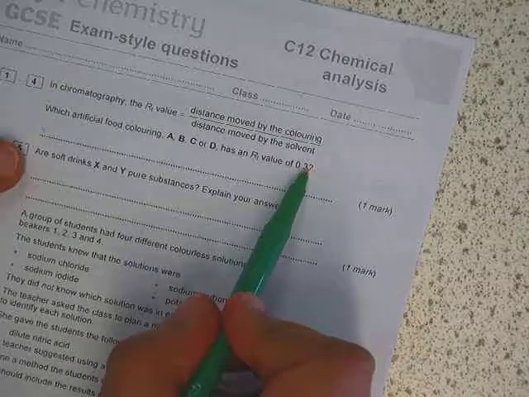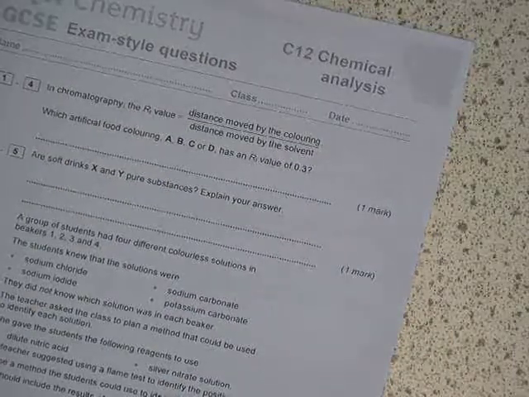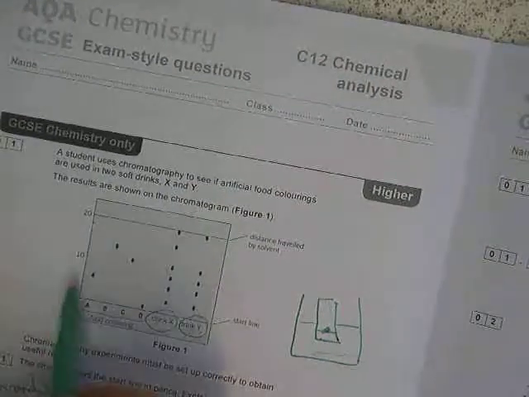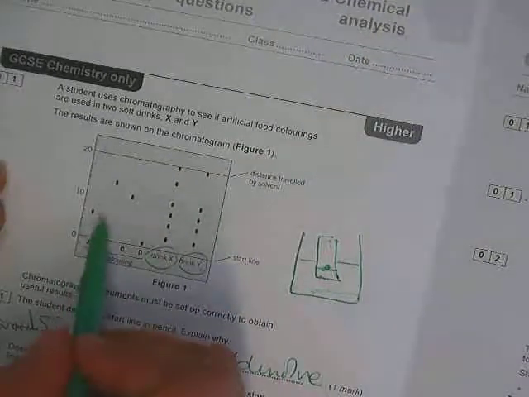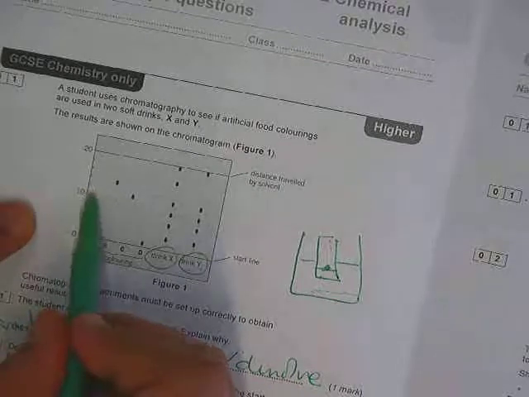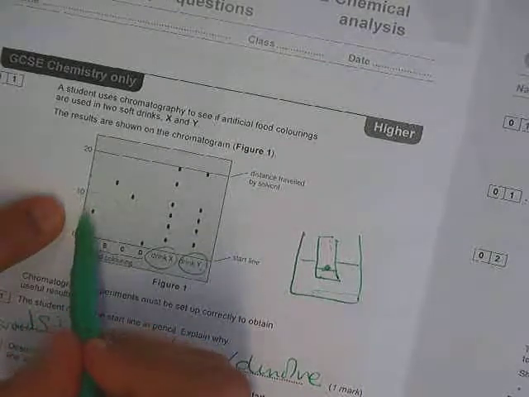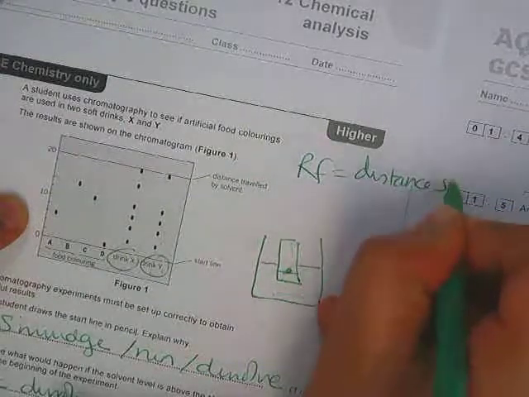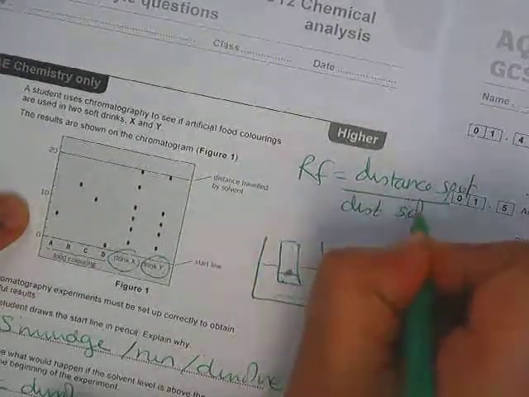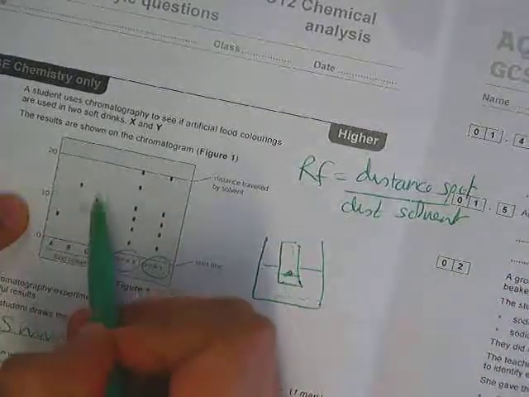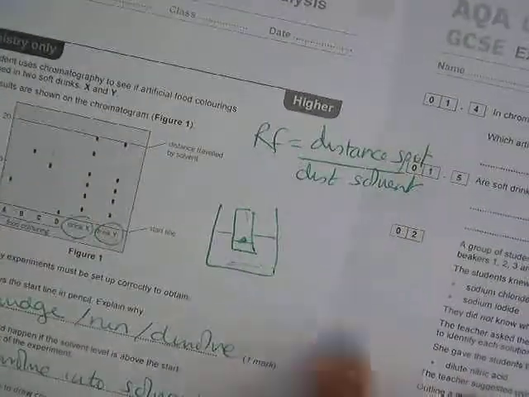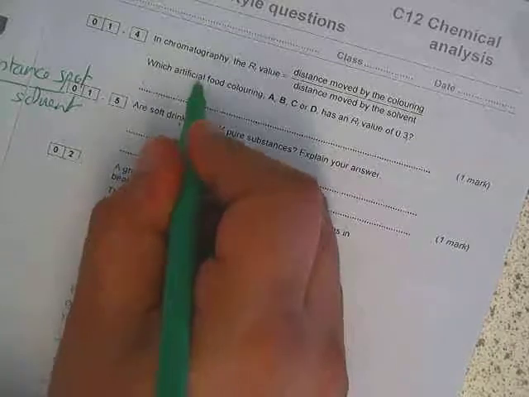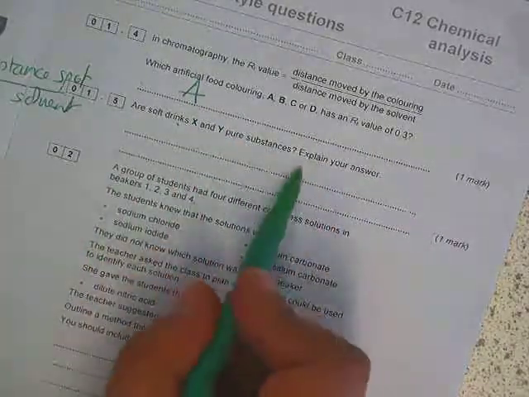Okay, 1.4. Which artificial colouring has an RF value of 0.3? And the answer to that was actually A. And I guess, how would you work that out? So you'd have to figure out, they've given you some relative distances here. So if that was 10, you can't see clearly on the video, but they've got your numbers. So you'd have to do the division. You'd have to say, right, I know that RF is the distance of the spot divided by the distance of the solvent. And then you're going to have to do some quick calculations, process of elimination, do it for each one until you find one that gives you 0.3. So you're kind of working backwards. But the answer for that was actually A.